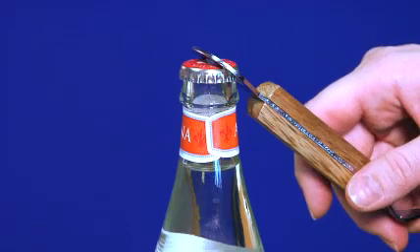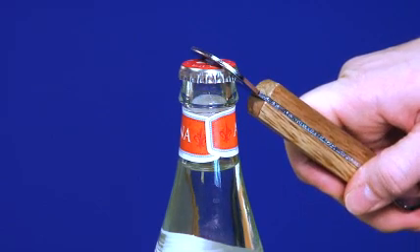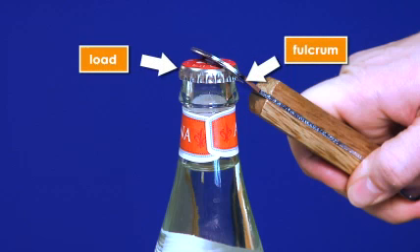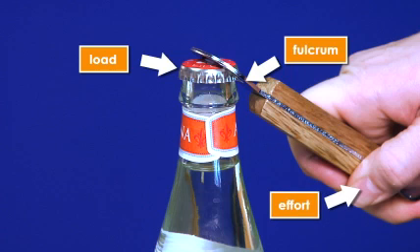Another example of a second-class lever is a bottle opener. Here is the fulcrum on one end, the load is the bottle cap in the middle, and the effort is opposite the fulcrum.